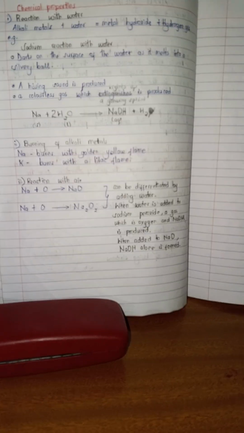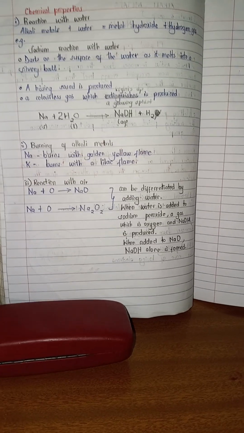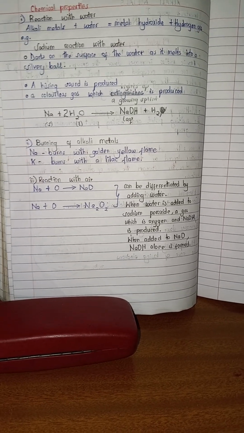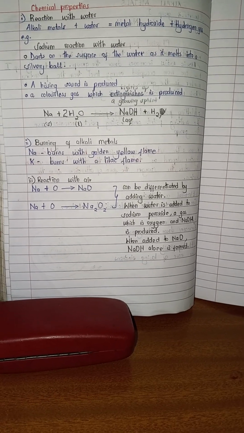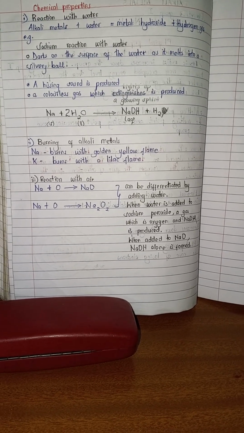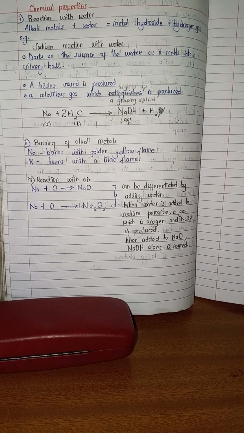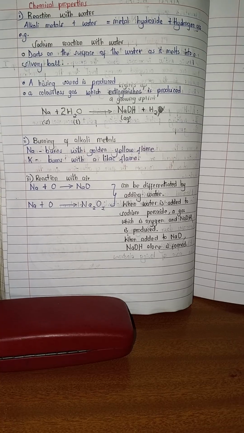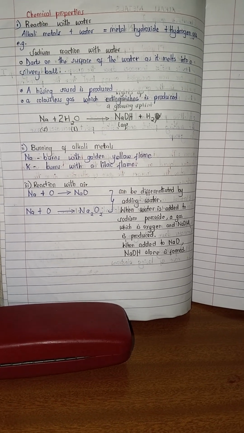So we have sodium oxide and sodium peroxide, which can be differentiated by adding water. When water is added to sodium peroxide, a gas which is oxygen is produced, and also sodium hydroxide is produced. When added to sodium oxide, only sodium hydroxide alone is formed.